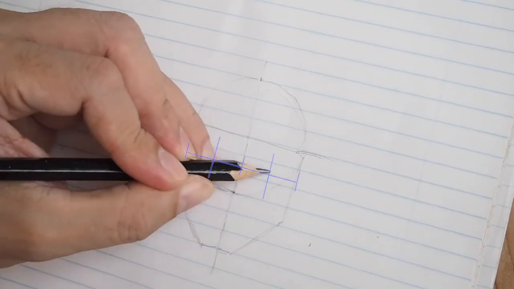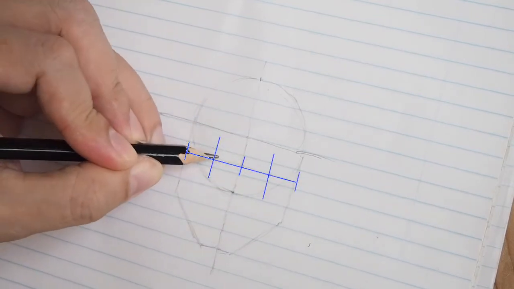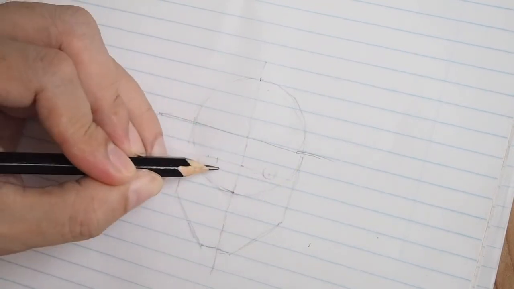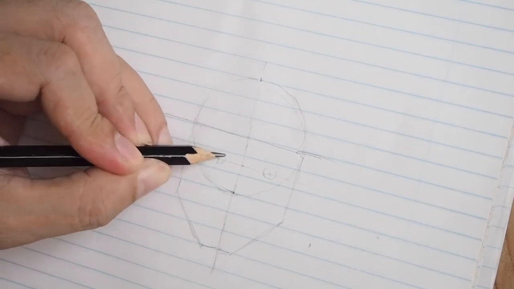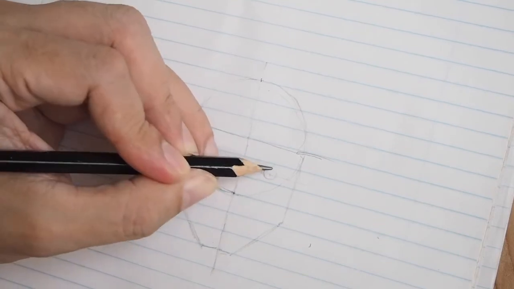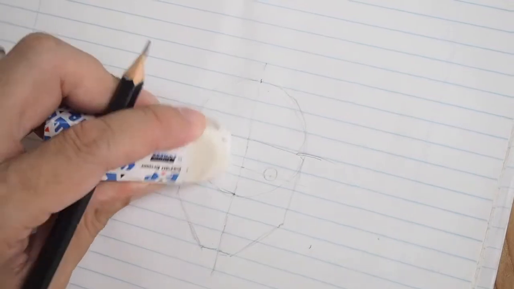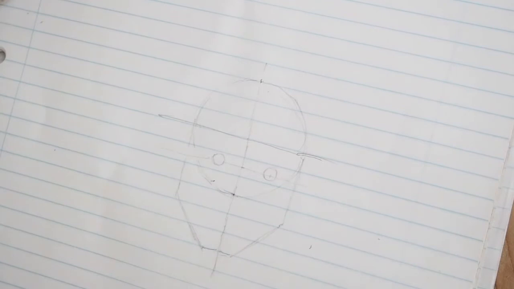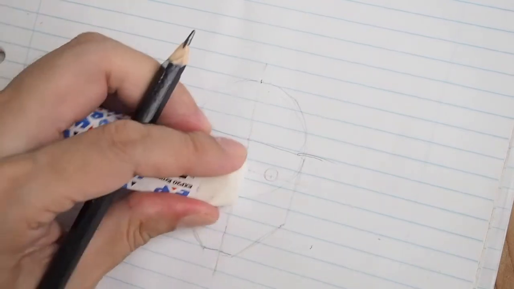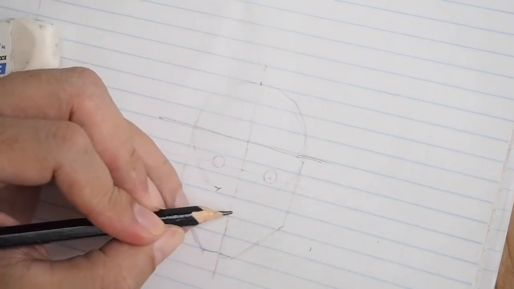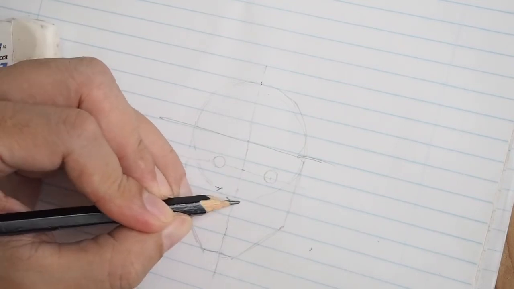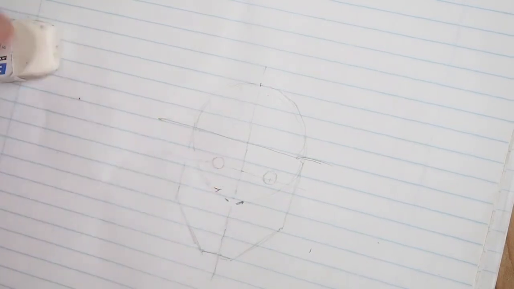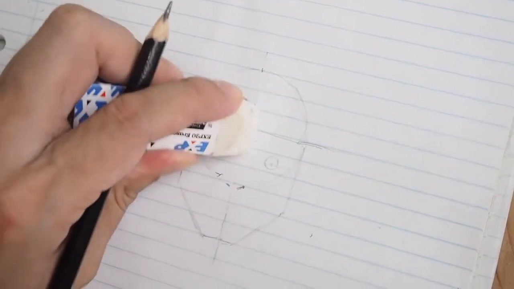So around about there, and on the left around here. I start by drawing small circles that will eventually represent the iris of the eyes. And around about where the circle meets the center vertical line is where the nose goes. And I'll mark that in by drawing in some nostrils.